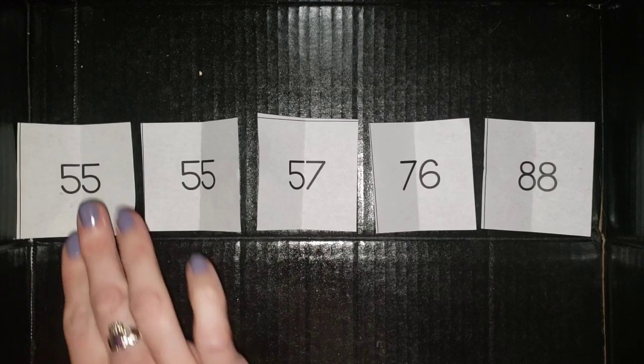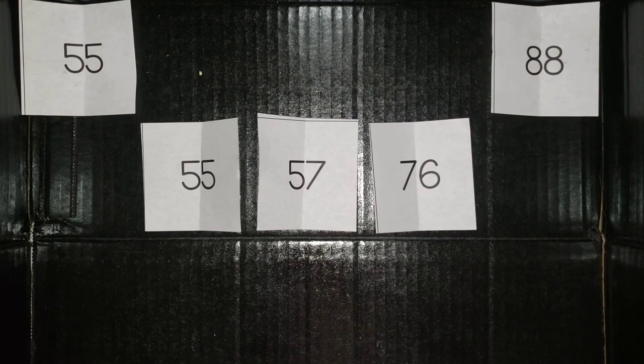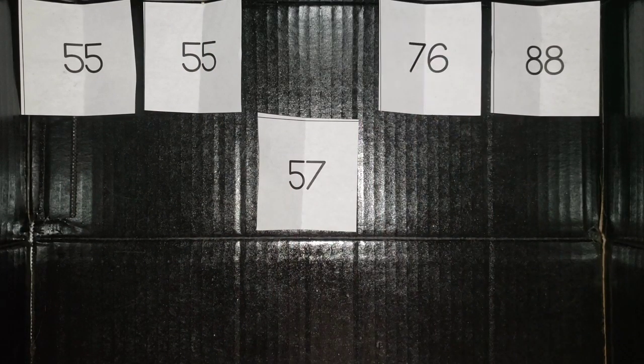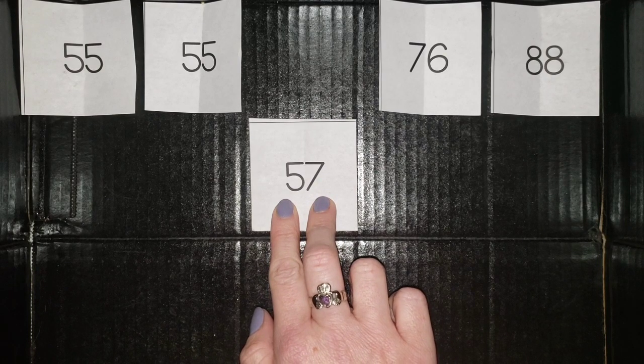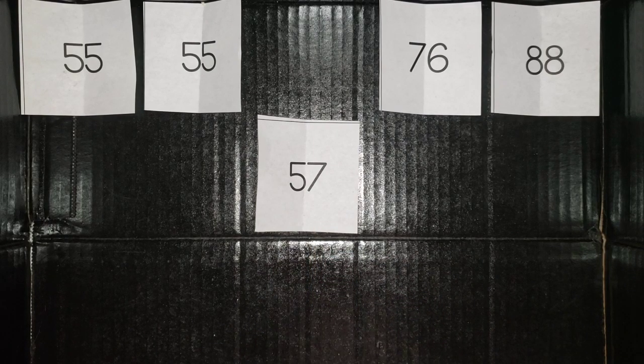But just as a quick review, we know that we could eliminate 55 and 88 and 55 again and 76 to give us a median for an odd amount of numbers in the data set for 57. Now that was pretty easy, but you're not getting off that easy. We're going to talk about how to determine the median of a data set when there is an even amount of numbers. Let's see if there are more numbers in that bowl of popcorn.